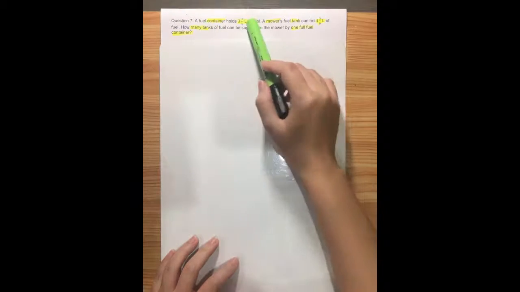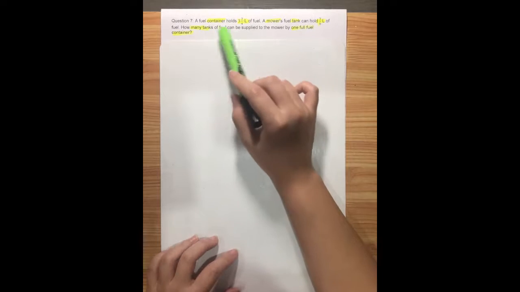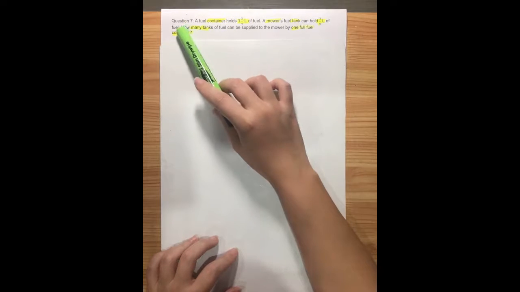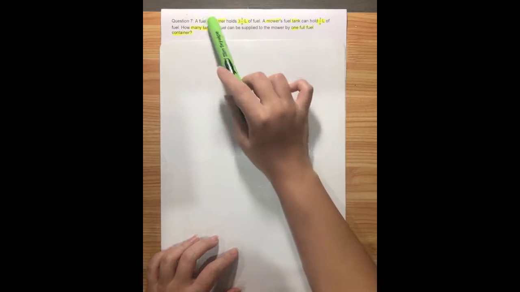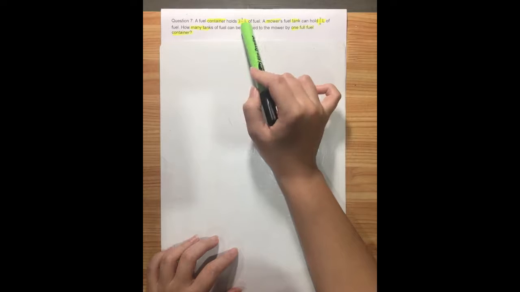So I like to use a highlighter to highlight the words and numbers or any kind of information that is important in the question. So here in question 7, I highlight the word container that holds 3 3/4 liters of fuel.